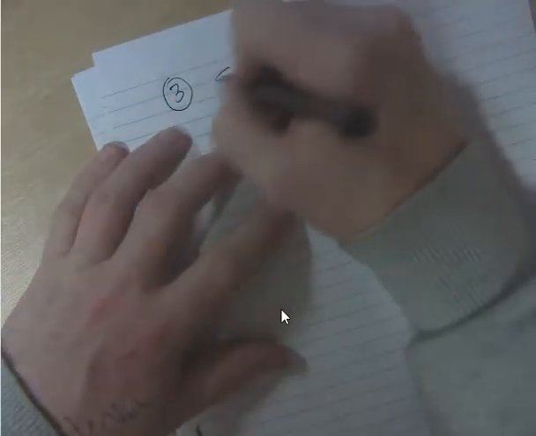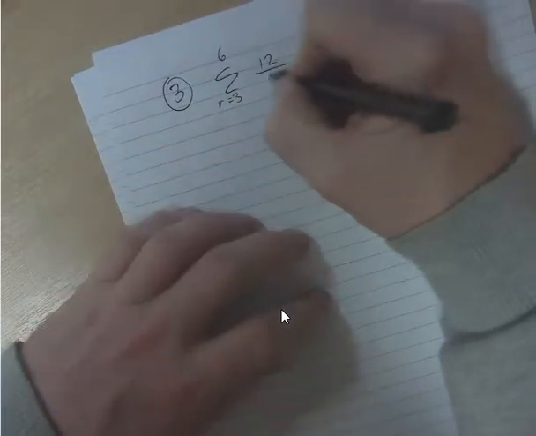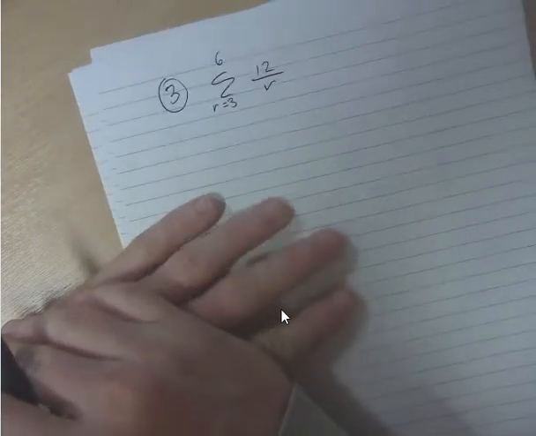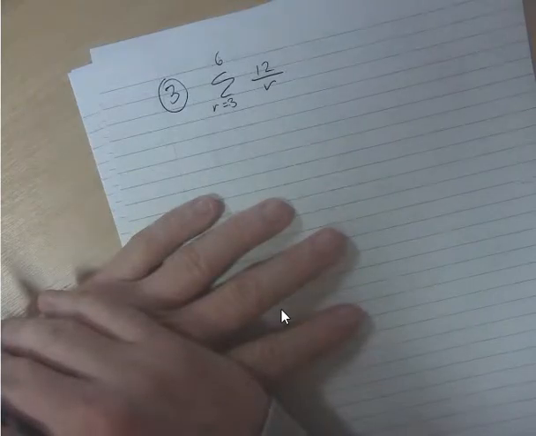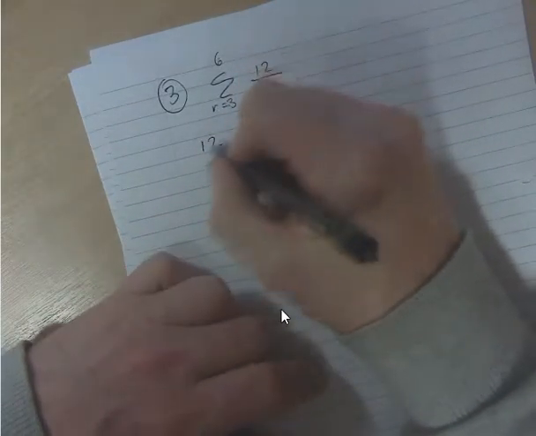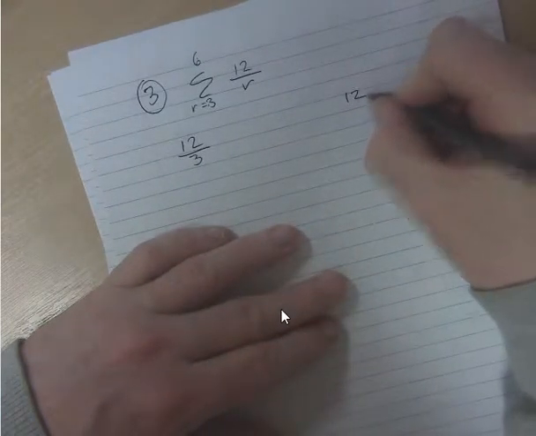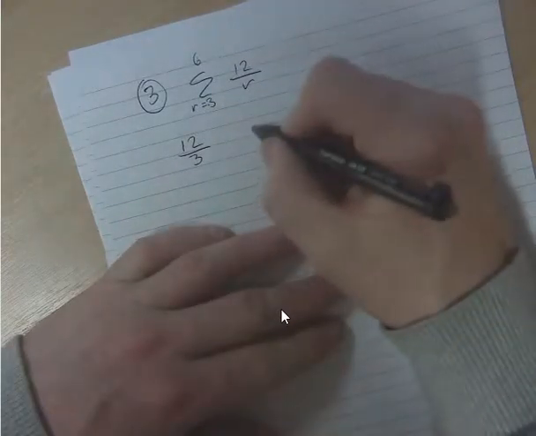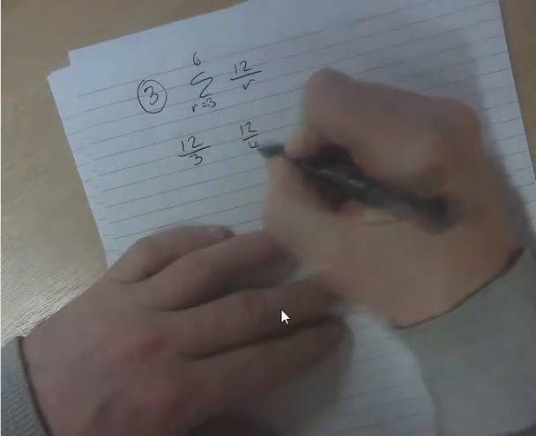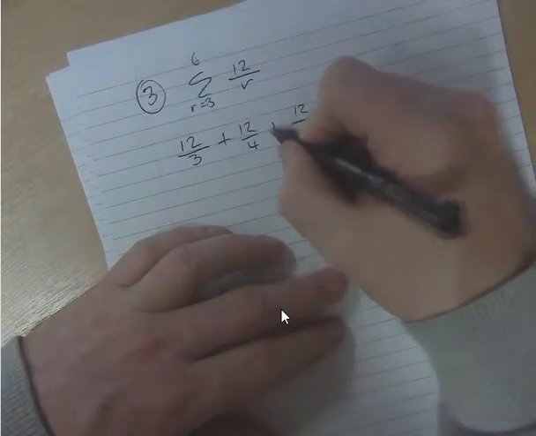Question number 3. Okay, sigma notation means you have to do substitutions. You have to substitute in this first, this last, and every whole number in between. This is me substituting 3 for r. This is me substituting 6 for r. But I said every number in between as well. So 4 and 5.